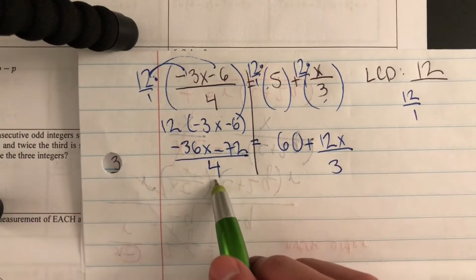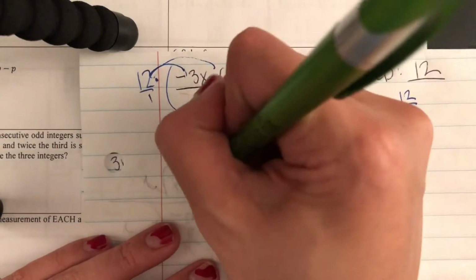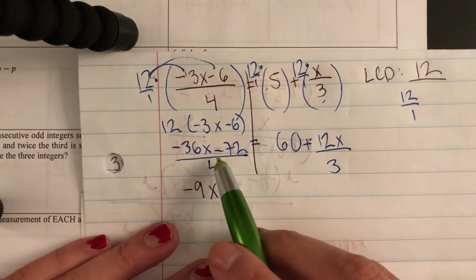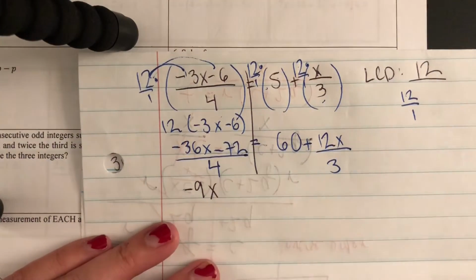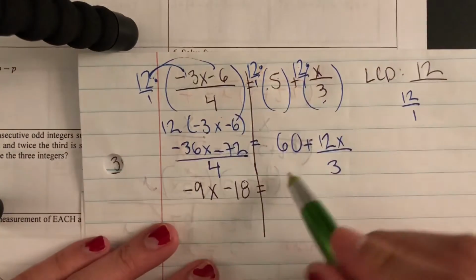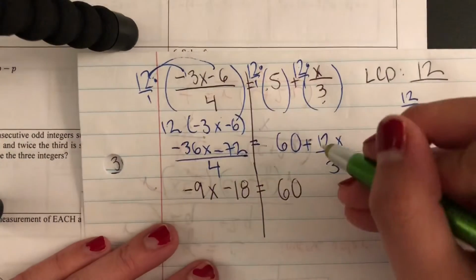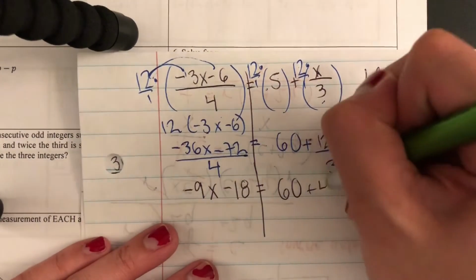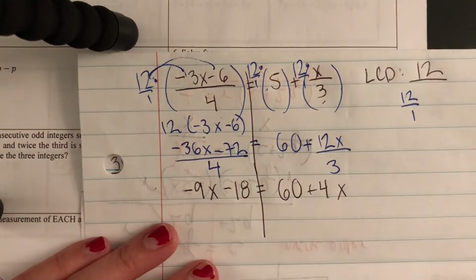Negative 36x divided by 4 is negative 9x. Negative 72 divided by 4 is going to be negative 18. And on this side, I have 60 in the front, and 12 divided by 3 is going to be 4 with the x carrying down.